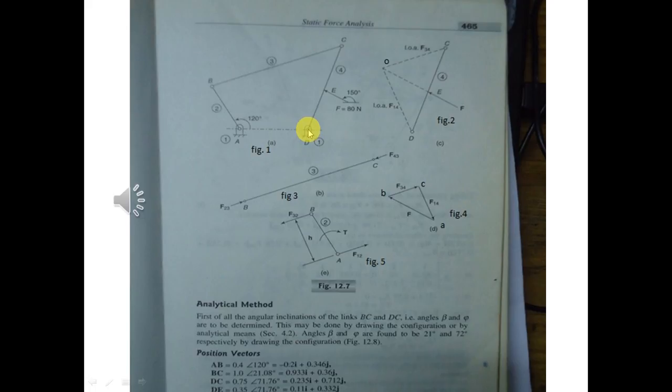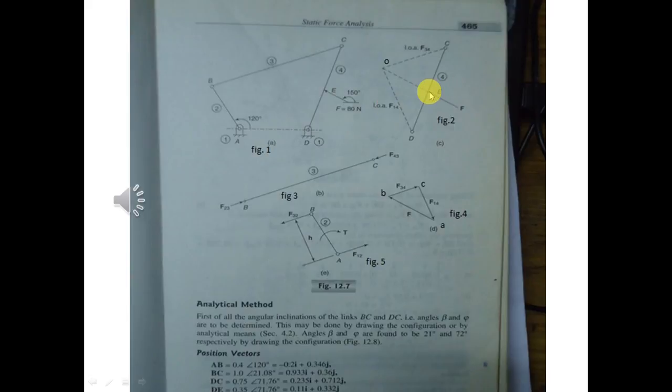In order to determine the line of action of F14, I repeat, draw a line parallel and then mark a point E exactly 35 mm based on the given data. Then extend this line and draw CO parallel to this, which represents the line of action of F34, and when you close this, you will get the line of action of force F14.